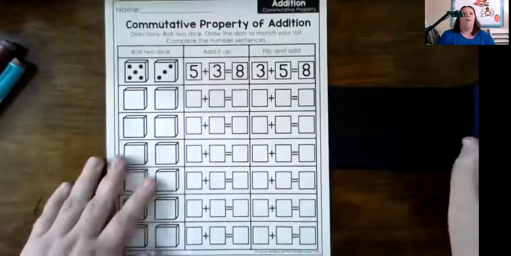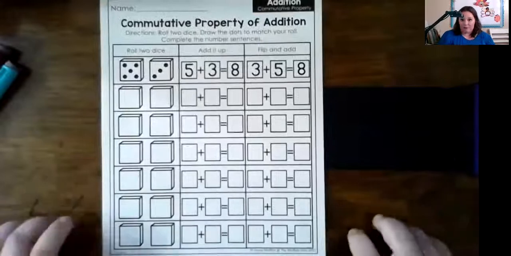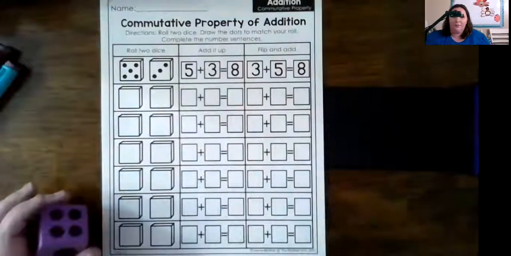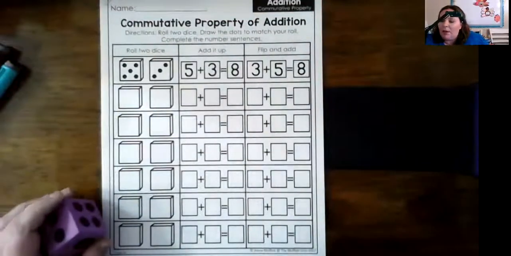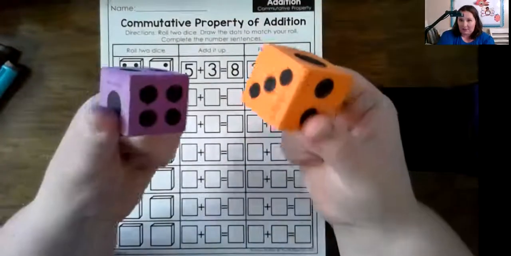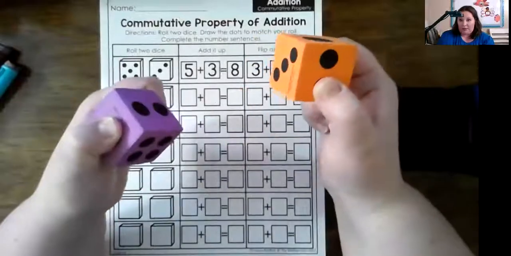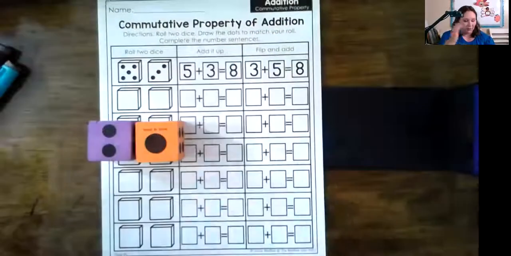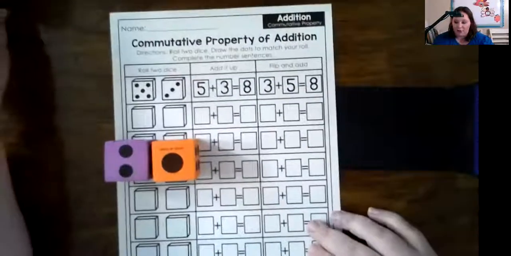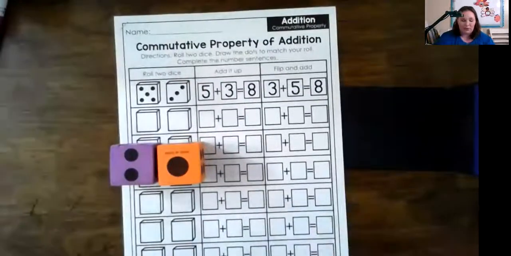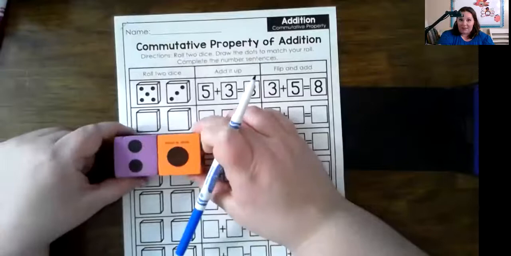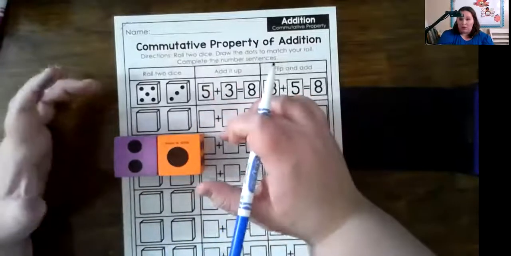All right, so here we go. We need 2 dice this time. I will help you with rolling the dice. We're going to roll 2 dice and draw the dots to match what we rolled, with your pencil.